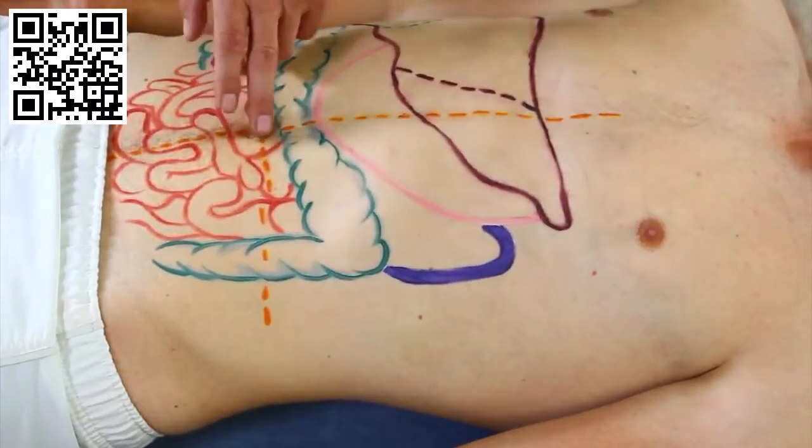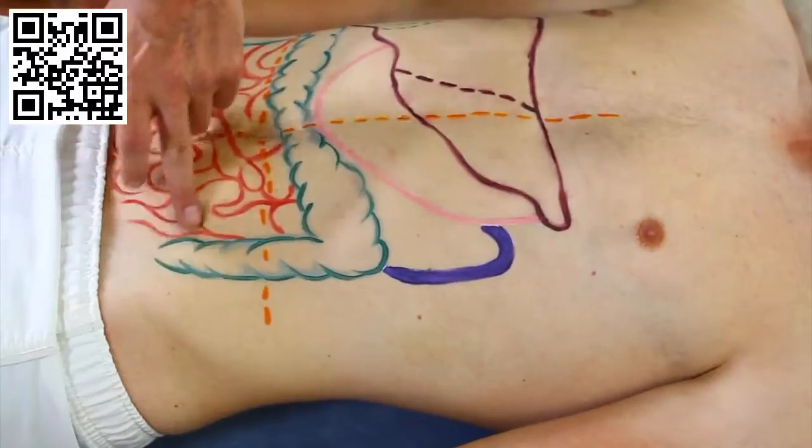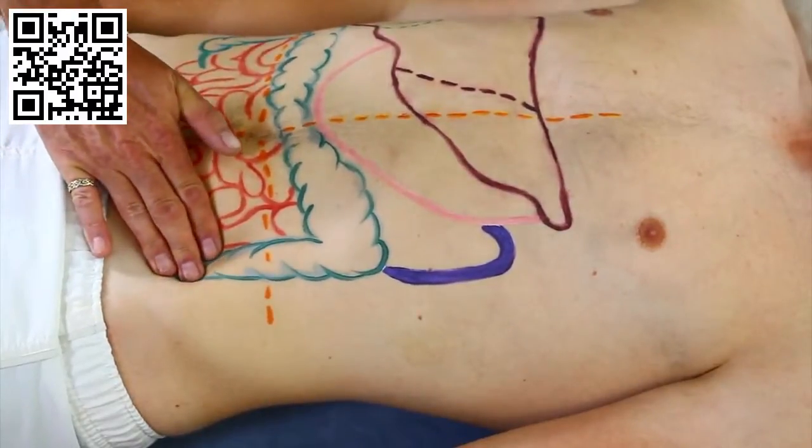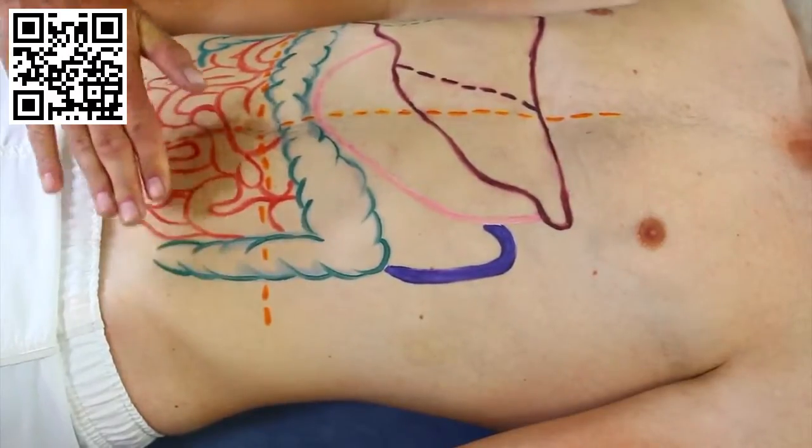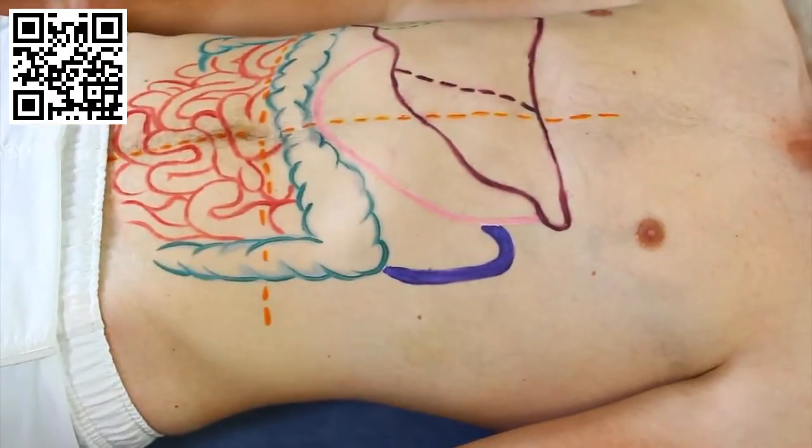Find the same point on the opposite side and push down. If you get a pain at the appendix, then this is a positive indication of Rovsing sign. There are other specific tests for appendicitis, such as obturator sign and psoas sign.